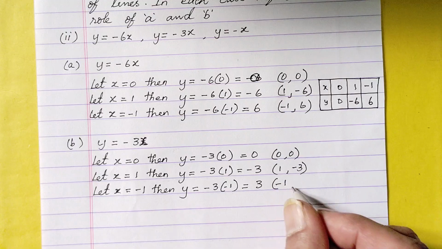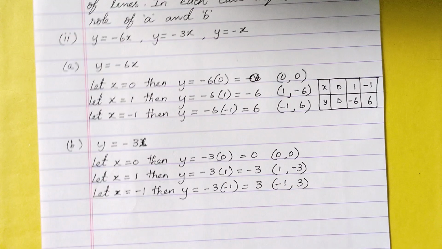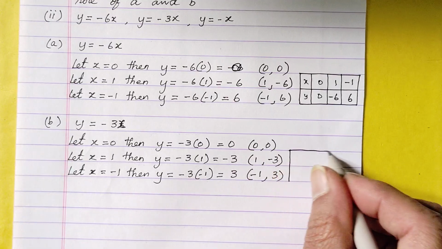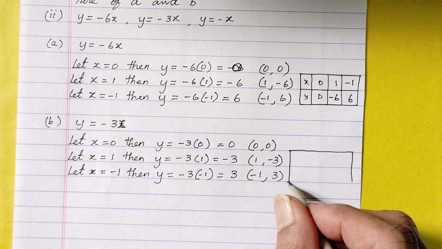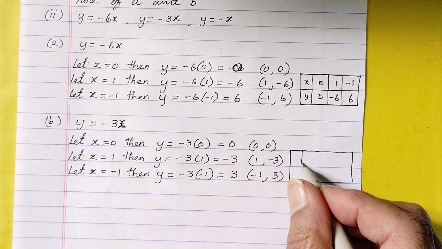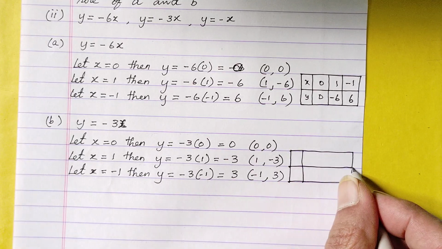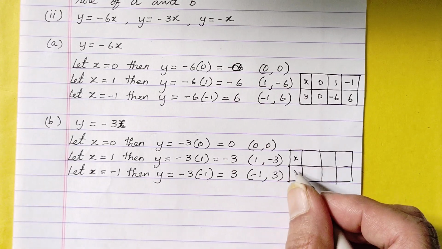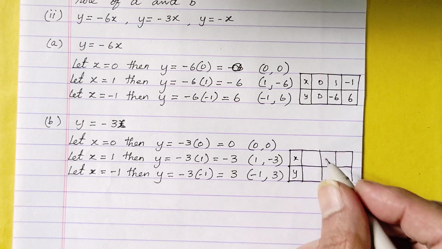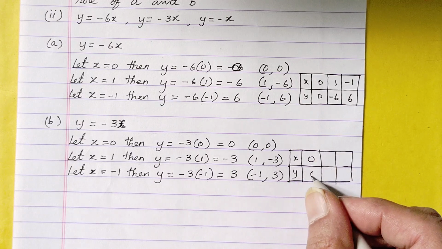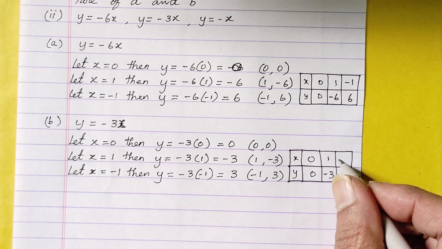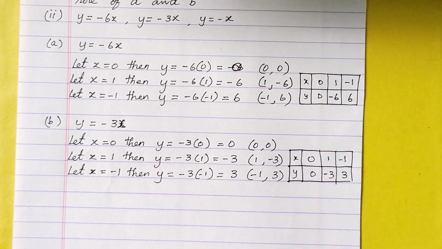So minus 1, plus 3. So the box: x, y: 0, 0; 1, minus 3; minus 1, 3.